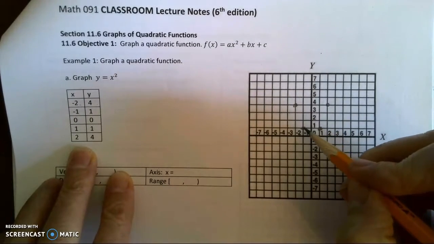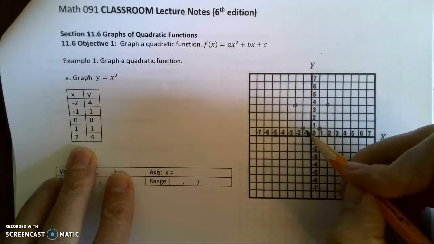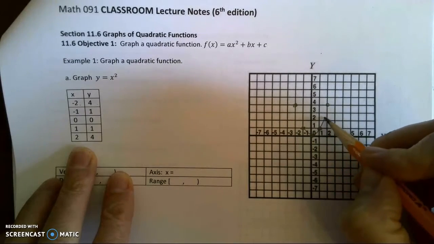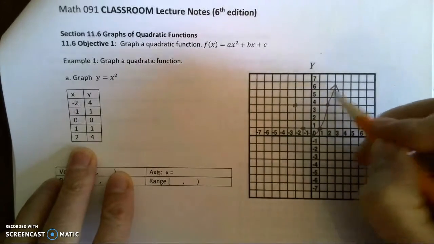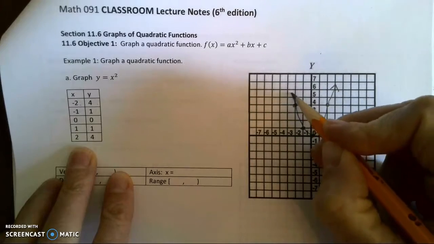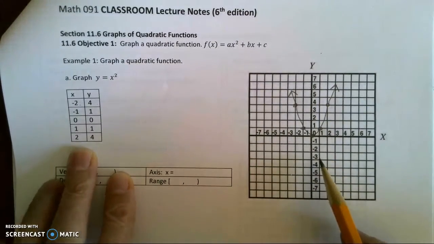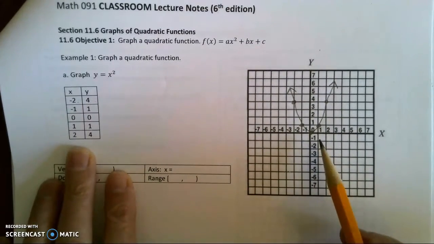Now, it should be a smooth curve down here. It shouldn't be any sharp edges. It should be a smooth curve. Looks kind of like this. Okay, so this is what we call a parabola.